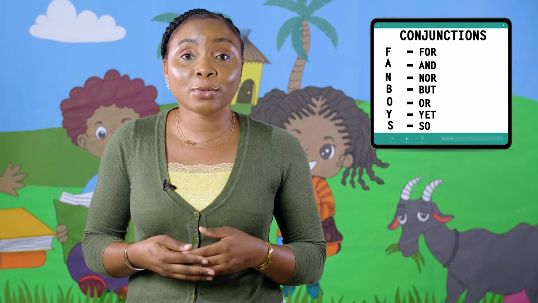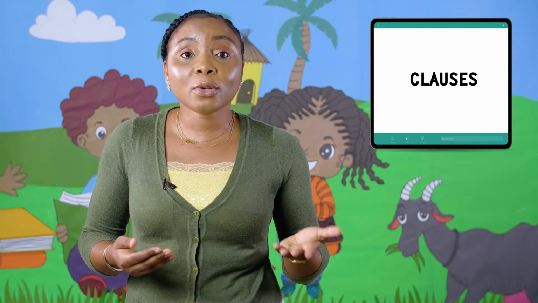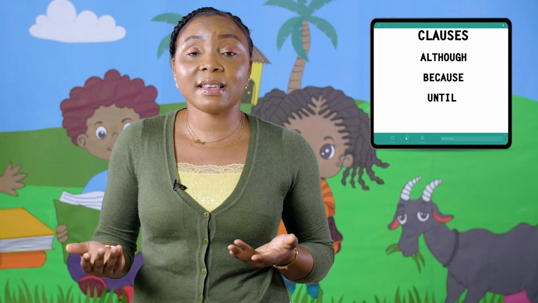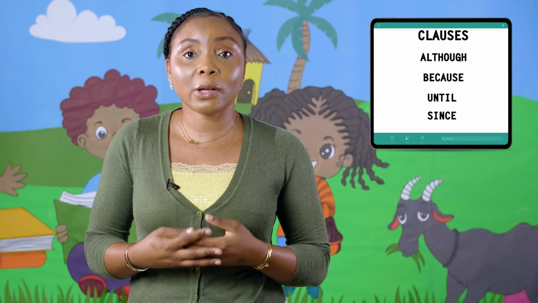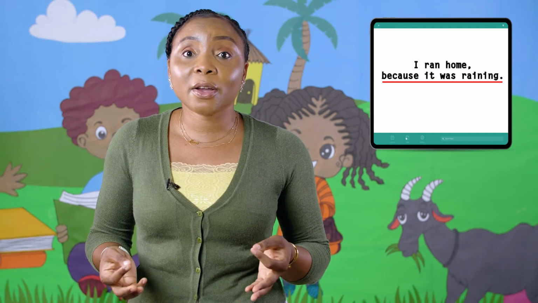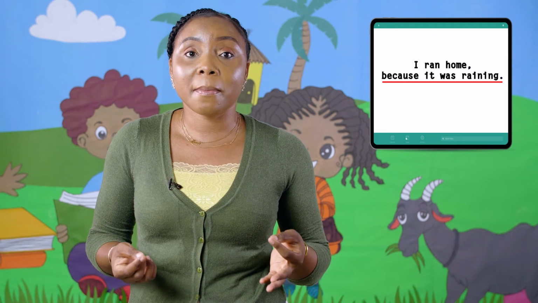Now let's move on to the clauses. We use words like although, because, until, since, and so on for clauses. Let me give you an example. I ran home because it was raining. Because it was raining is not a complete sentence. It is a dependent clause, but it is joined with I ran home by because. So because is the conjunction in that sentence.